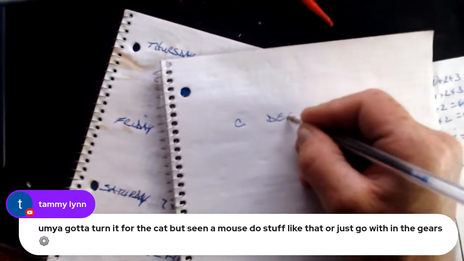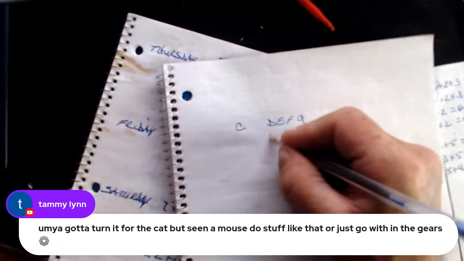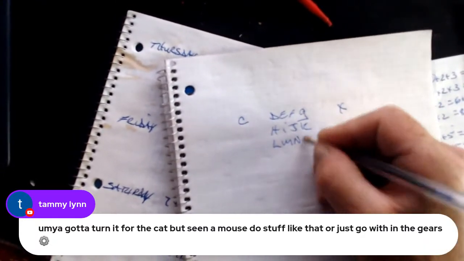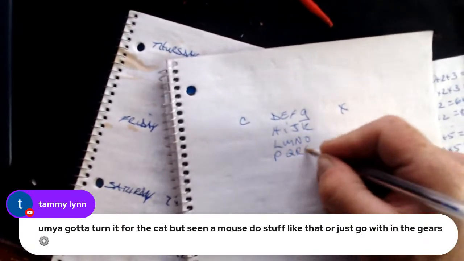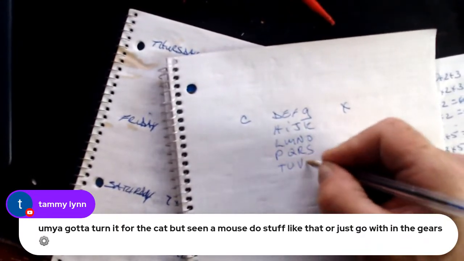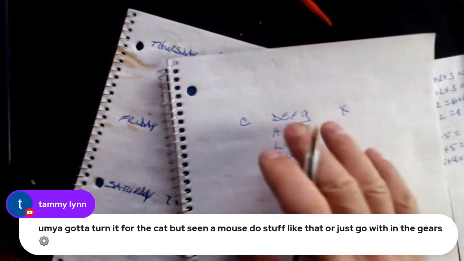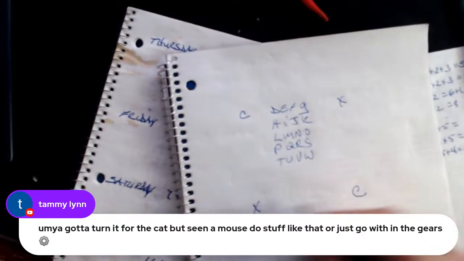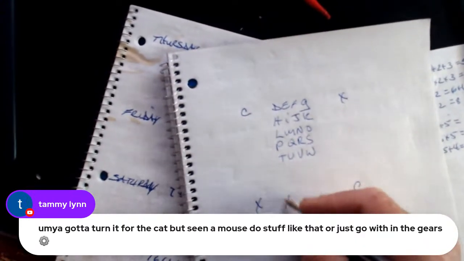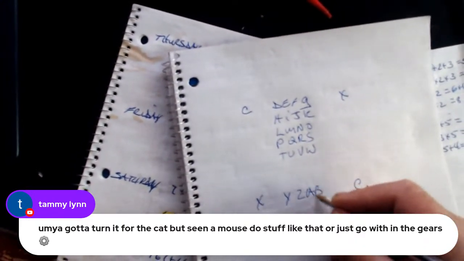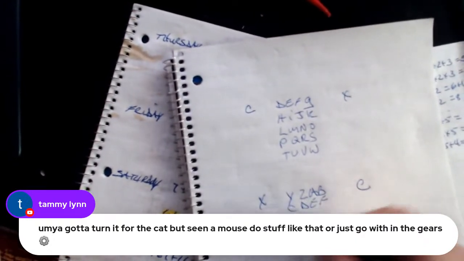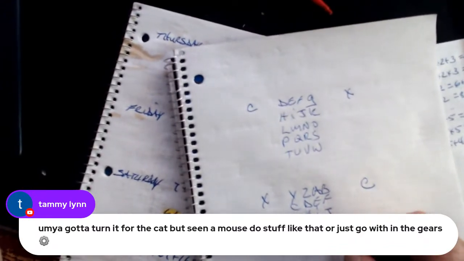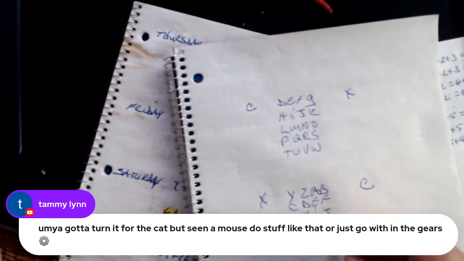D, E, F. I'm going to do G, H, I, J, K, L, M, N, O, P, Q, R, S, T, U, V, W. Now I'm going to take it and go X and then put C. The next letter after X is Y, Z, and now we start over again. A, B, C, D, E, F, G, H, I, J, K, L, M, N, O, P, Q, R.